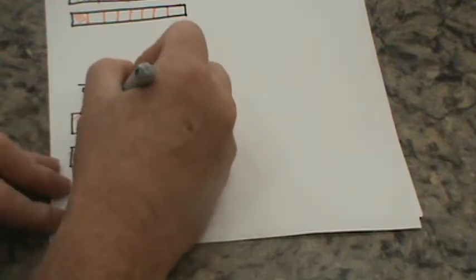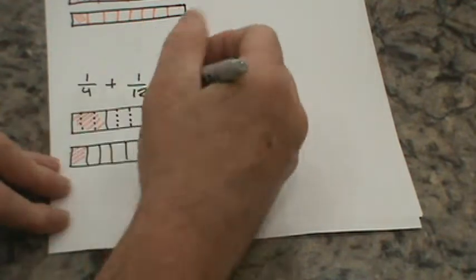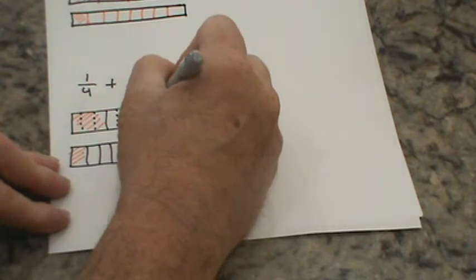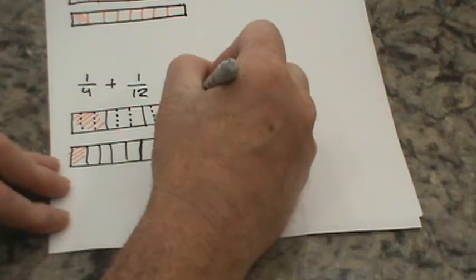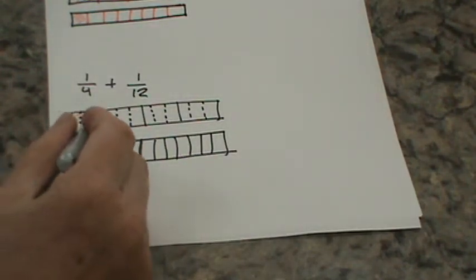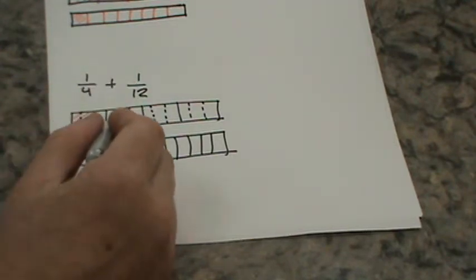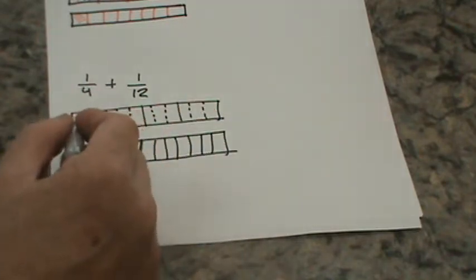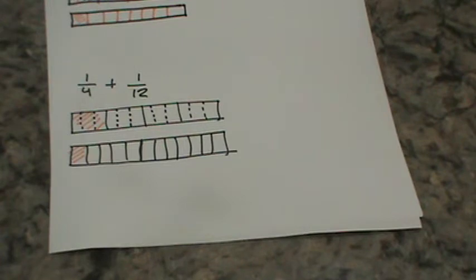There's 3. Now I have 6. 9. And 12. Do you see how I did that? I split them into thirds because 4 times 3 is 12. So now they're 1, 2, 3, 4, 5, 6, 7, 8, 9, 10, 11, 12. Now it's 3 out of 12. It was 1 out of 4, but now we can see that 3 out of 12, 3/12 is the same as 1/4. So now we're ready to add.